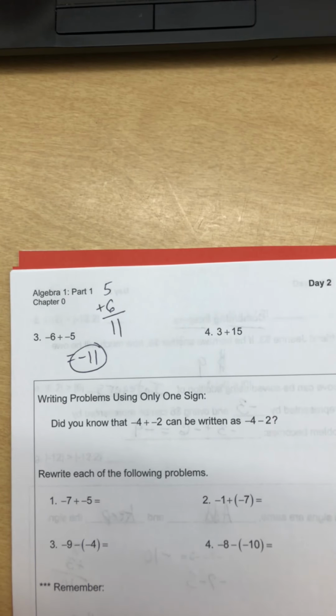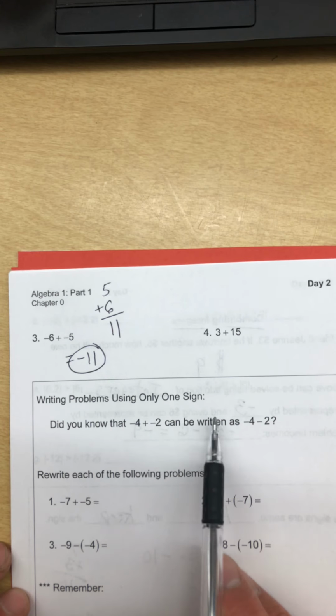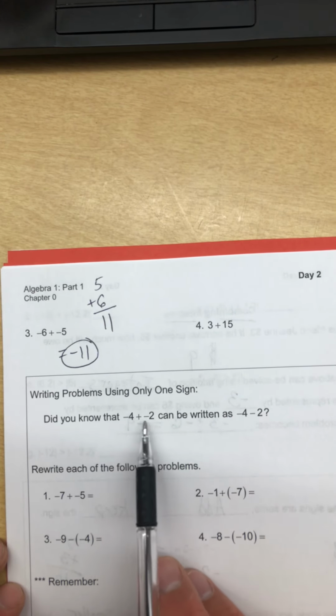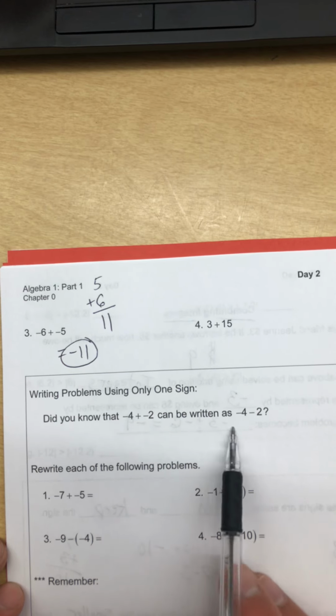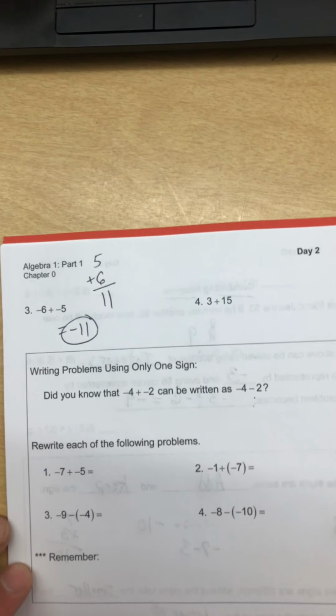All right, that's what I mentioned on the first page. Writing problems using only one sign, all right? This is where you see -4 plus a -2. We don't need that plus a negative. If you're ever adding a negative, it's the same as subtraction. That's the same as -4 minus 2, right? A lot of people get confused with that, even here in high school. It's just something we gotta get used to.